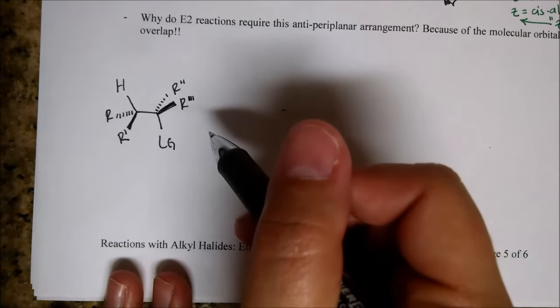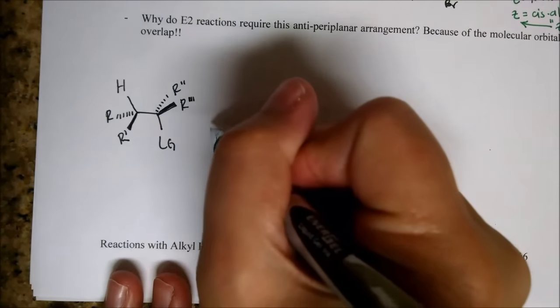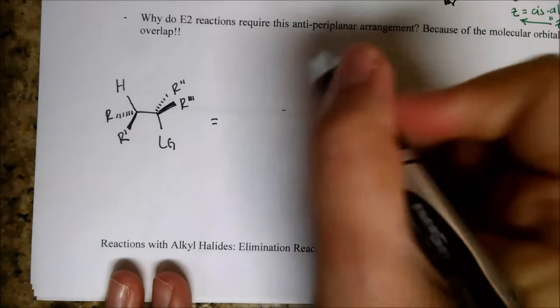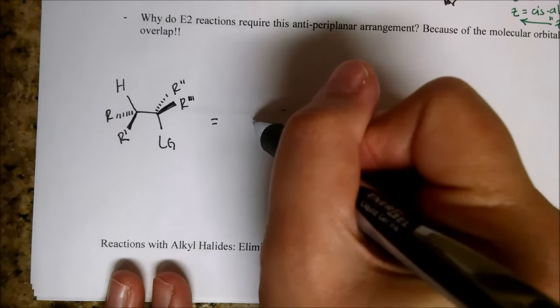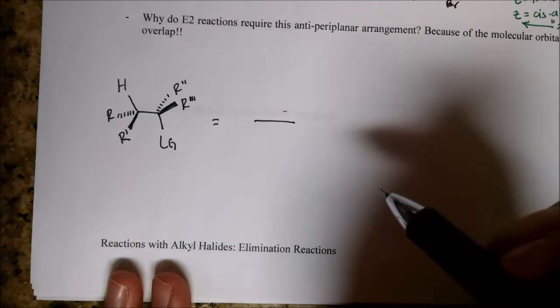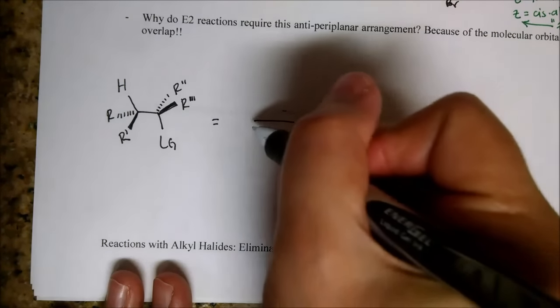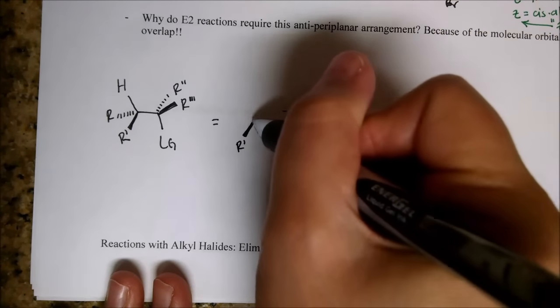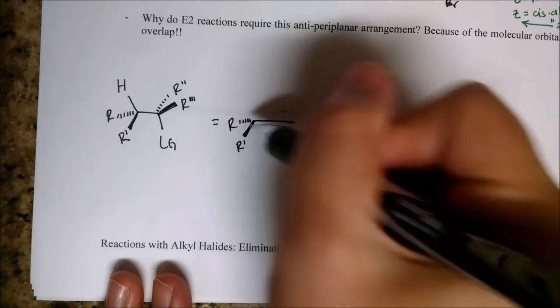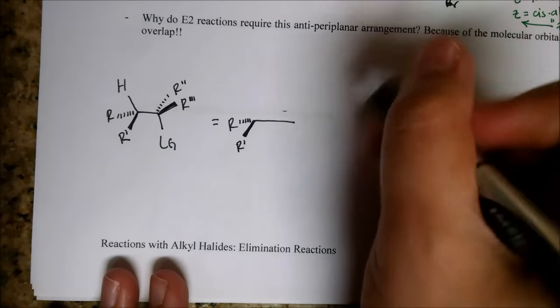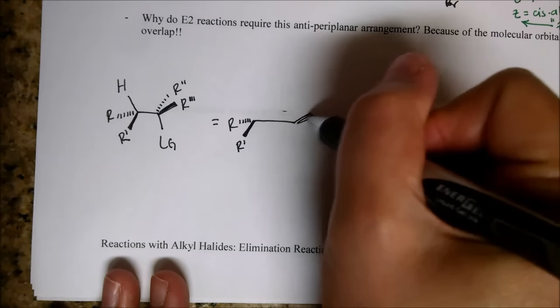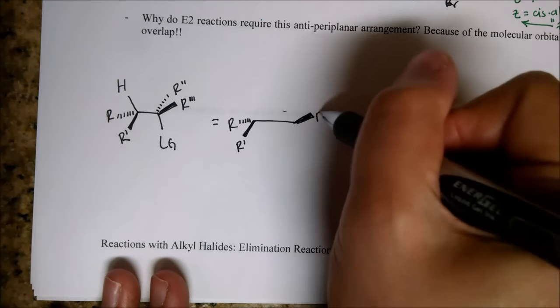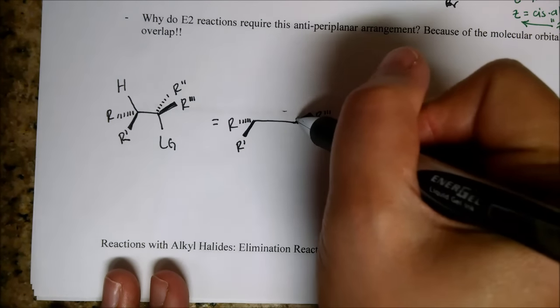If we actually look at these molecular orbitals that are involved here, I'm going to draw just our general bond, and we will fill in these ones first: R prime, R. Fill in these: R triple prime, R double prime.